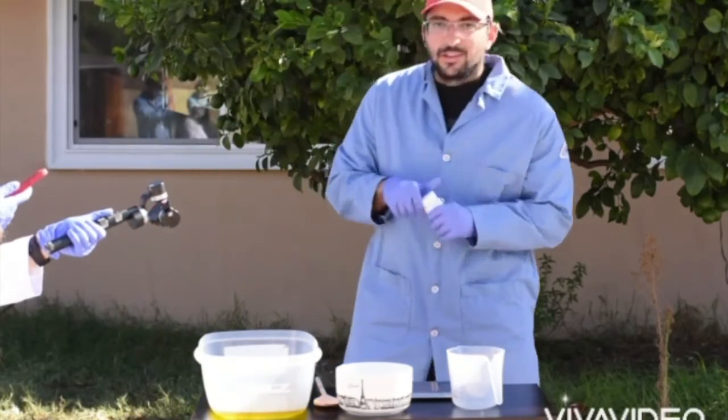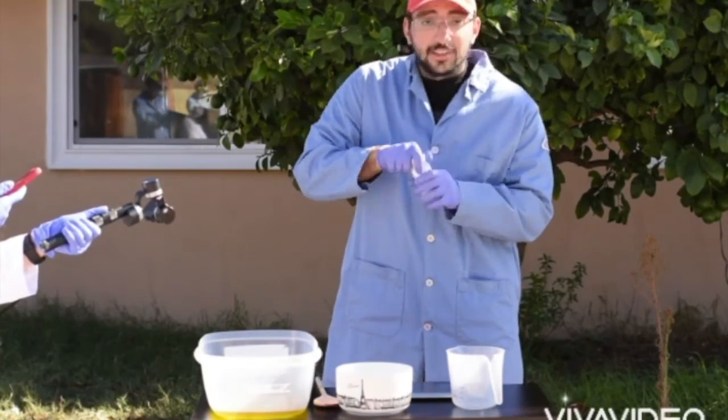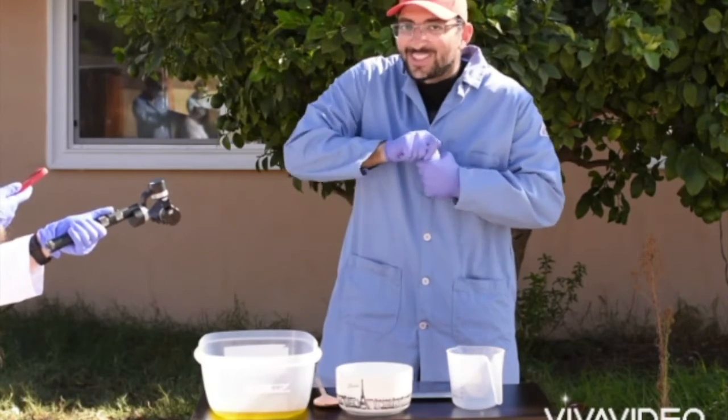And it's poison, and you should definitely not eat it. But it is still safe if you follow procedure.